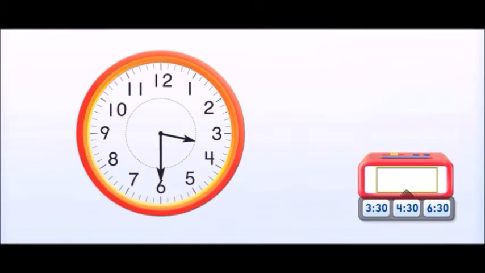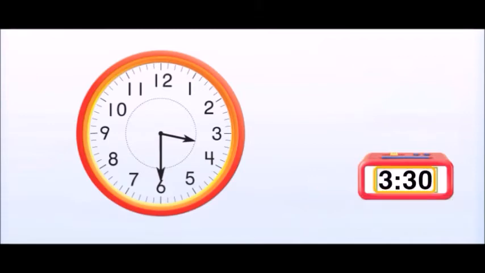What's the time shown on this clock? 30 minutes have passed since 3 o'clock, so the time is 3:30.